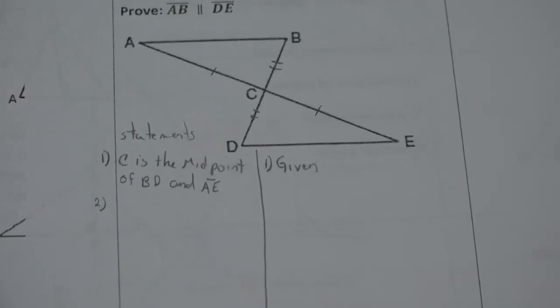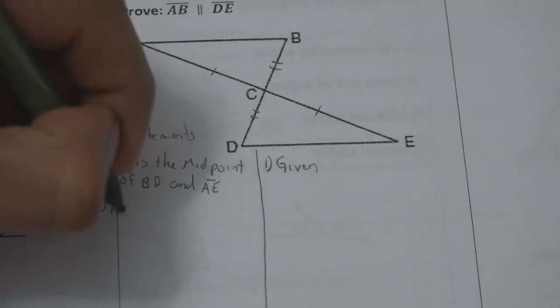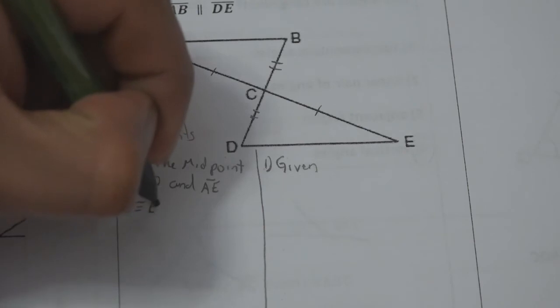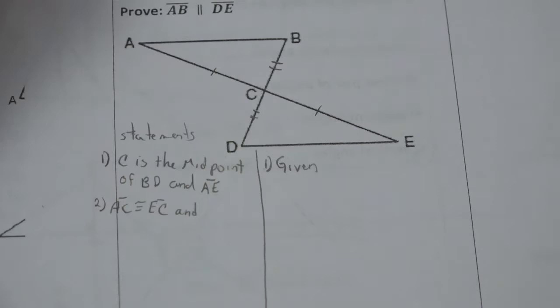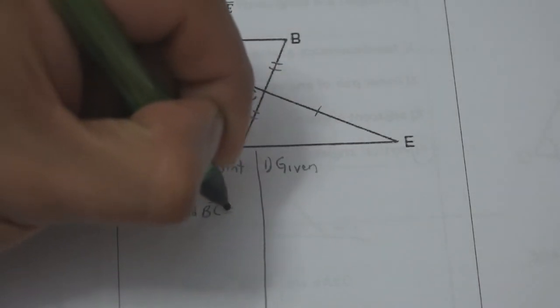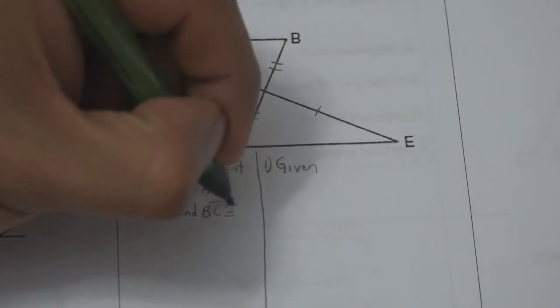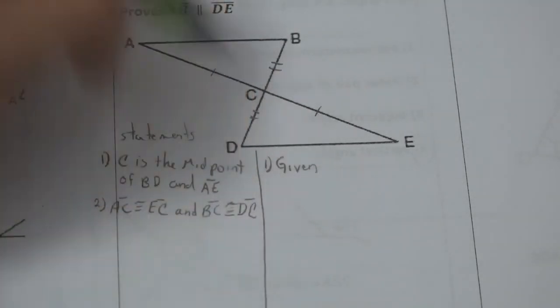Because I already saw that this was the midpoint, I can say the following. I can say that segment AC is congruent to segment EC, as well as, and, I write and, segment BC is congruent to segment DC.